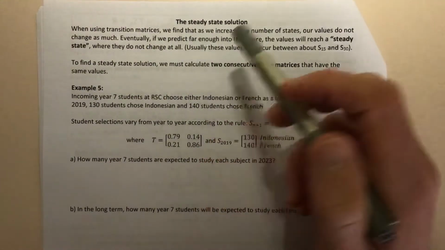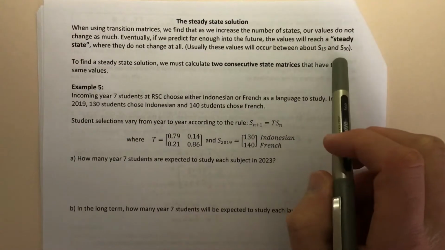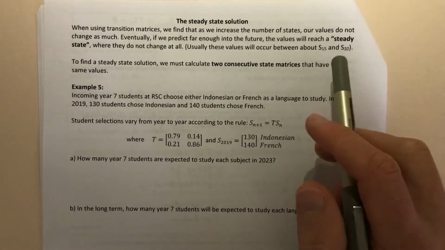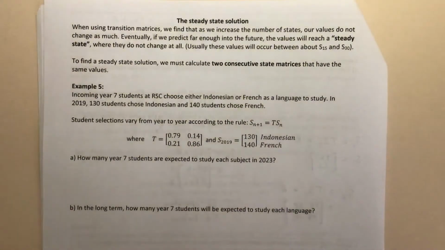Usually between about S15 and S30, but sometimes it takes a little bit longer, the values will stop changing, and so we can say that the steady state, or the long-term state, has been reached.